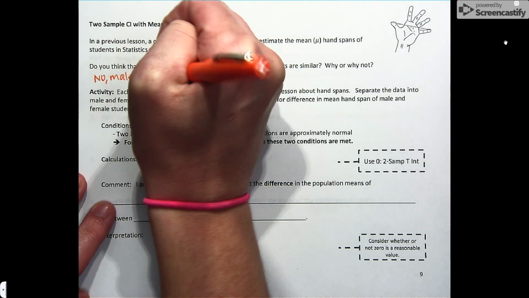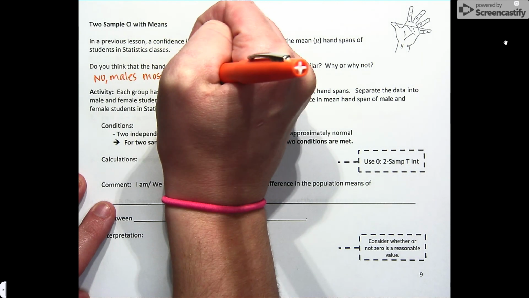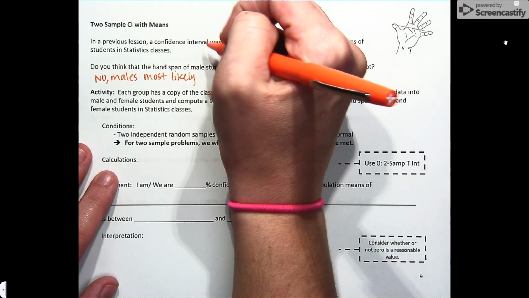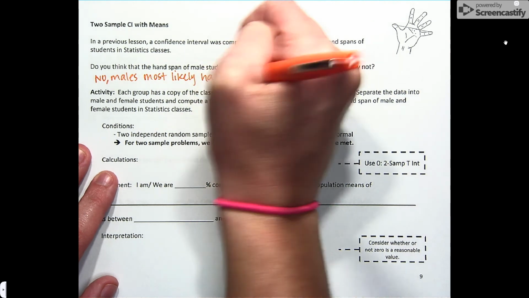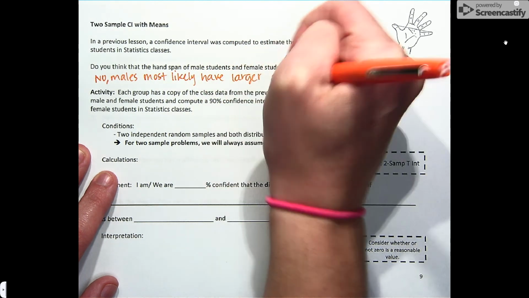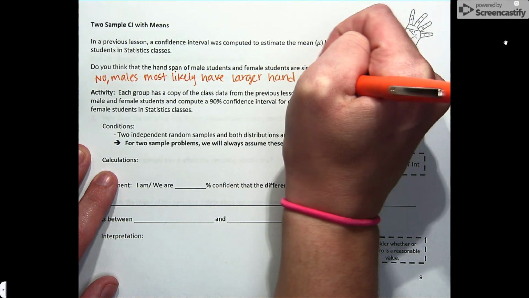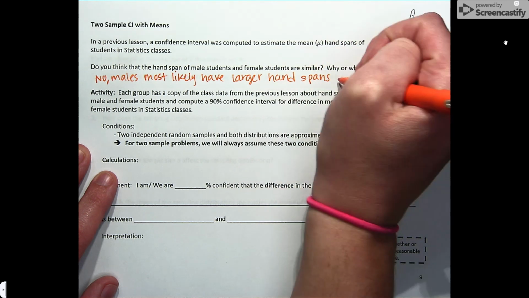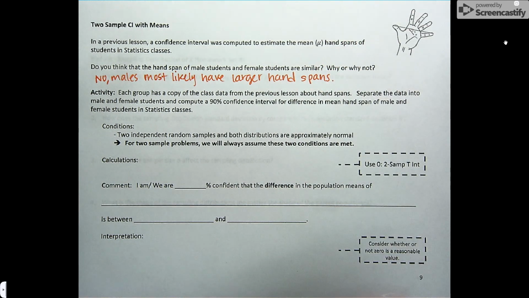Males most likely have larger hand spans. Not saying that that's always going to happen, but we're thinking most likely that will happen. Once again, the whole point of this is just to see if there's a difference or not. Technically, we will be able to tell which one's bigger based off where the interval lies, but we're just going to see is there a difference.